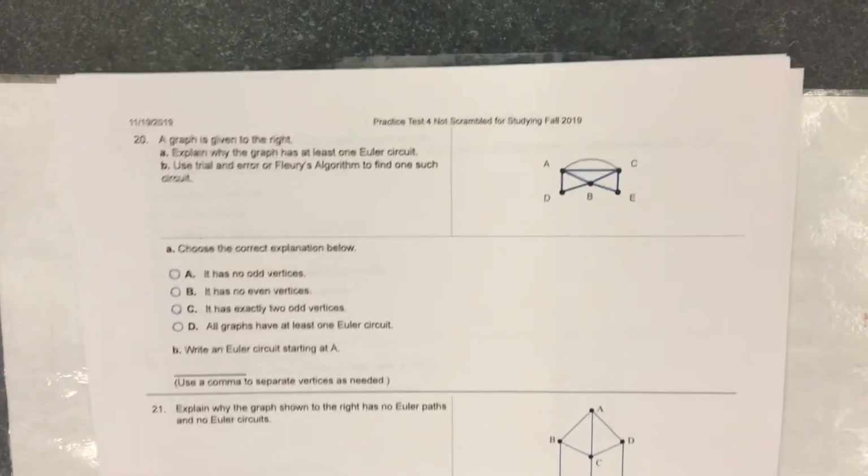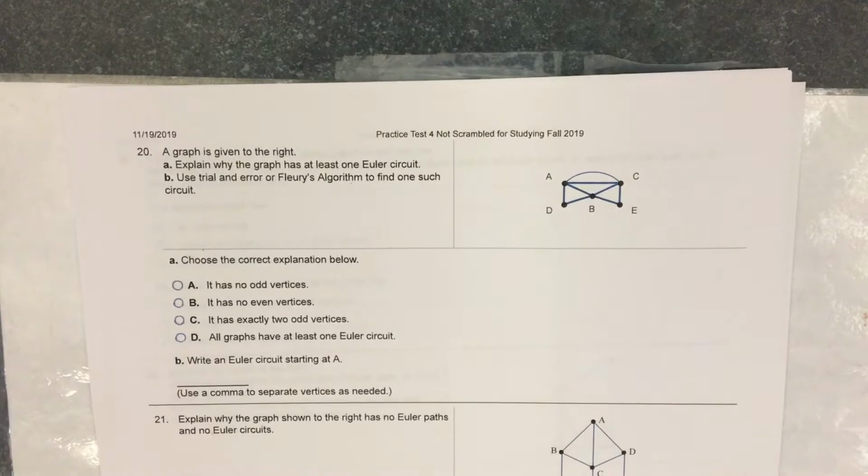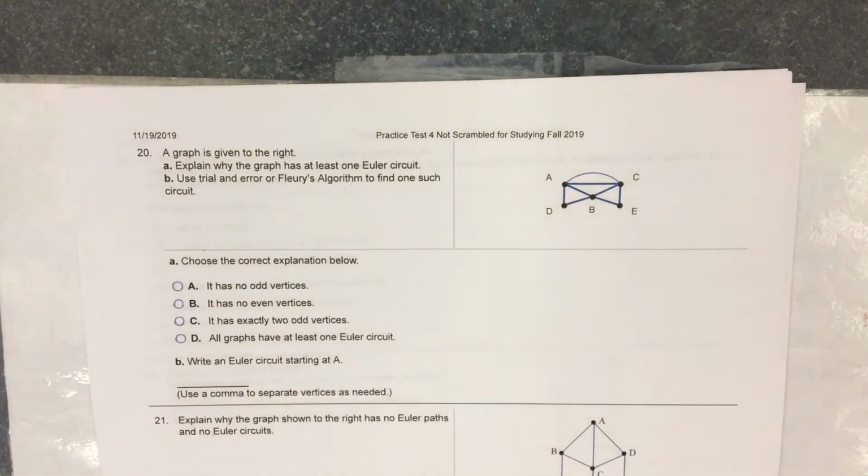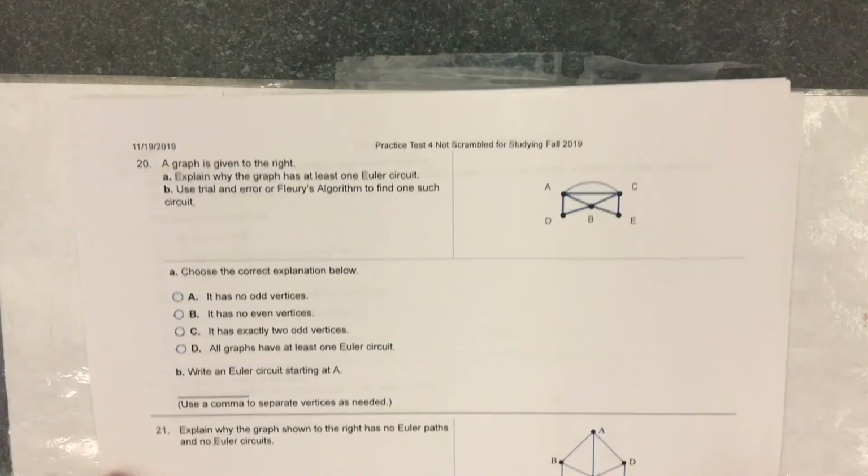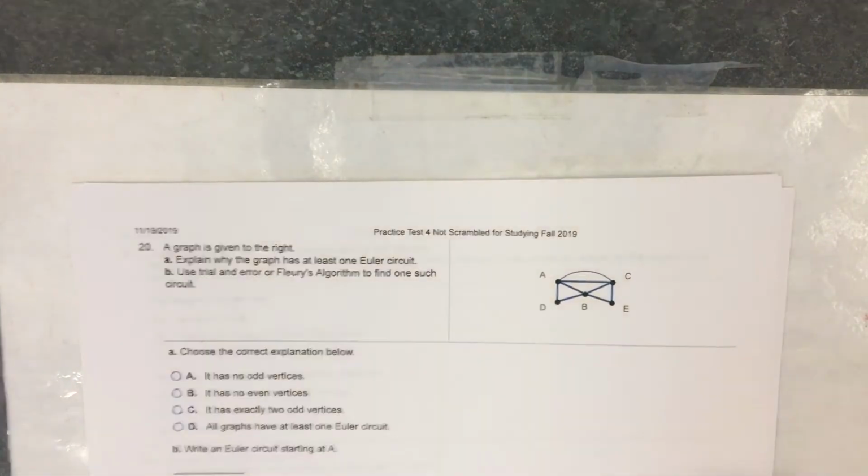For problem 20, a graph is given to the right. Explain why the graph has at least one Euler circuit. Use trial and error or Fleury's algorithm to find one such circuit.